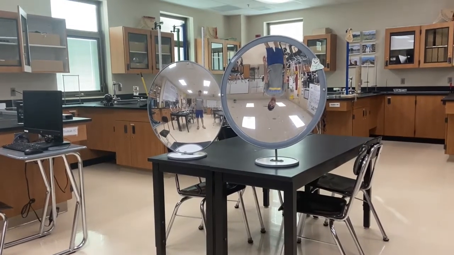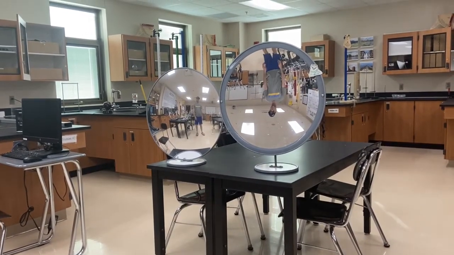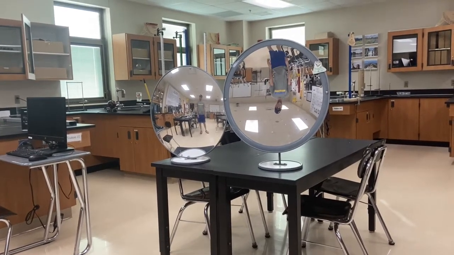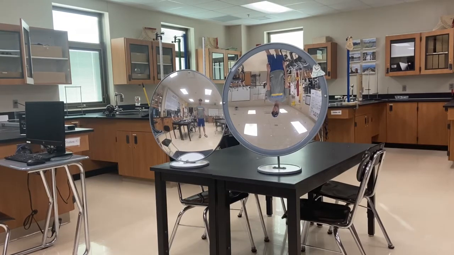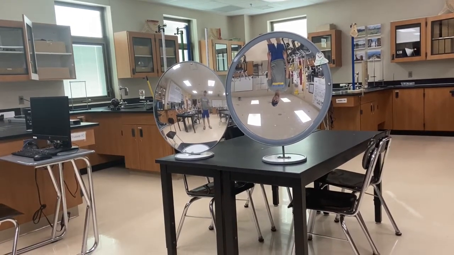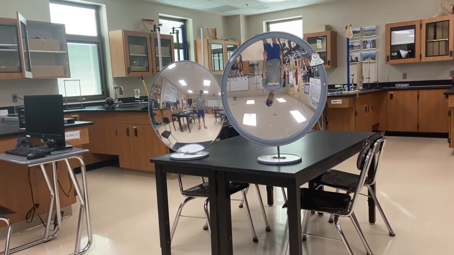All right, here on the left, I have a convex mirror, which means it's bowed out, and on the right, a concave mirror, which means it's caved in. Sometimes we use the words converging and diverging. Now, when we're talking about mirrors, diverging means to spread apart.